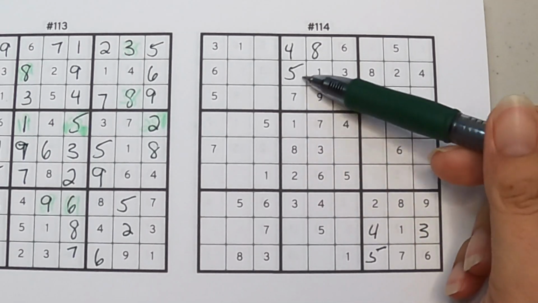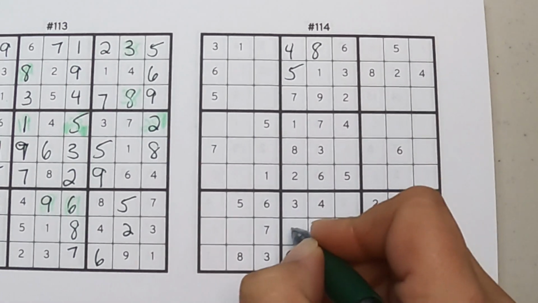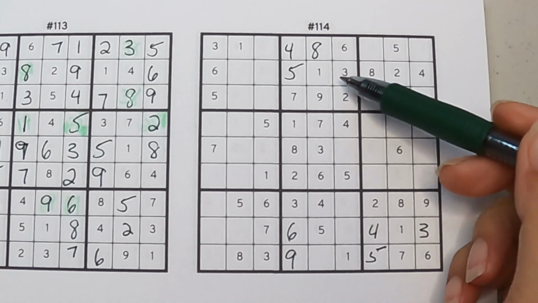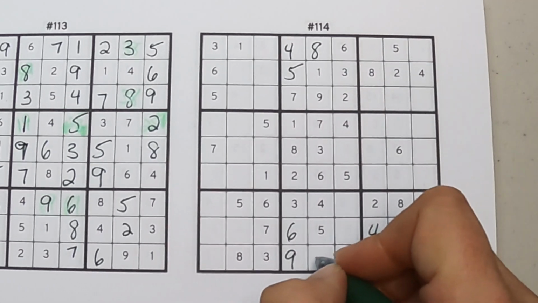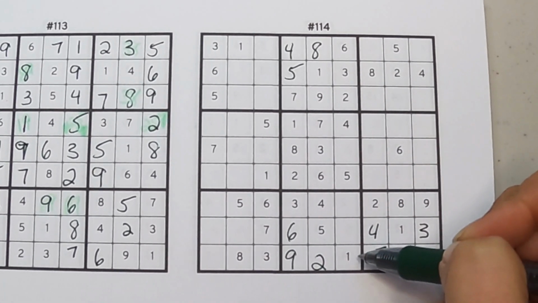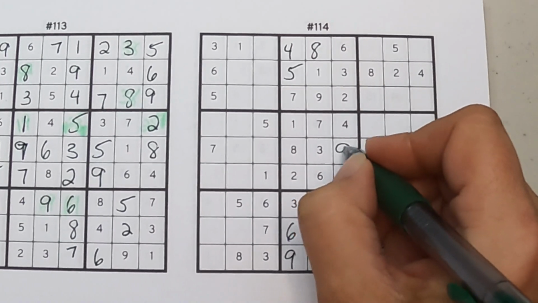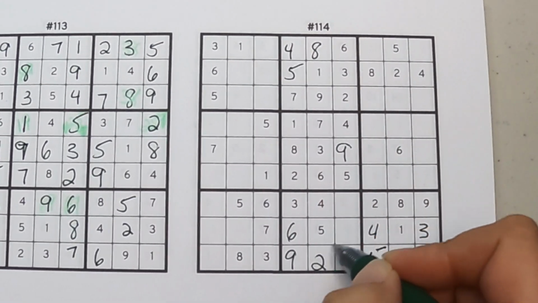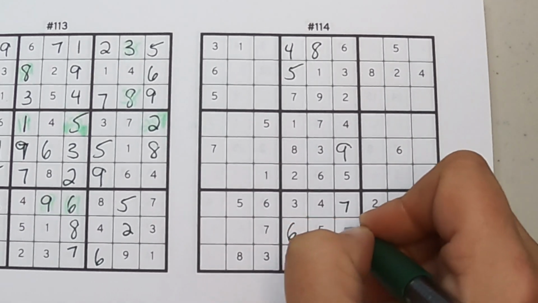For this column, we're missing 6 and 9. We've got a 6 here, so 9, 6. For this column, we've got 1. We're missing a 2. For this box, we're missing a 9. For this box, we're missing 7 and 8. We've got an 8 here, so 7, 8.